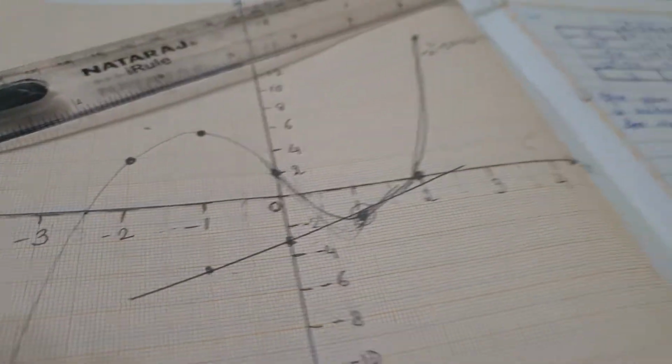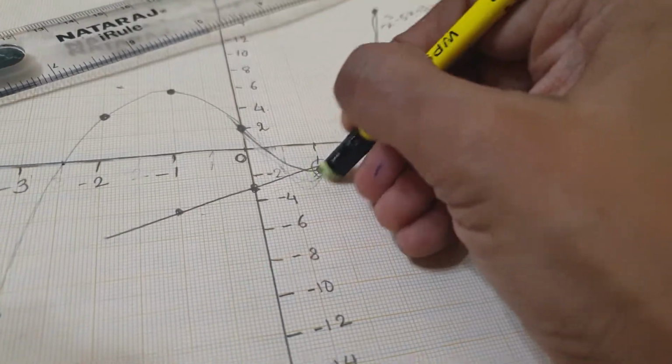So I'm just going to draw this line. Sorry, give me a moment. Okay, so this is the line I have drawn. Let me rub this off.